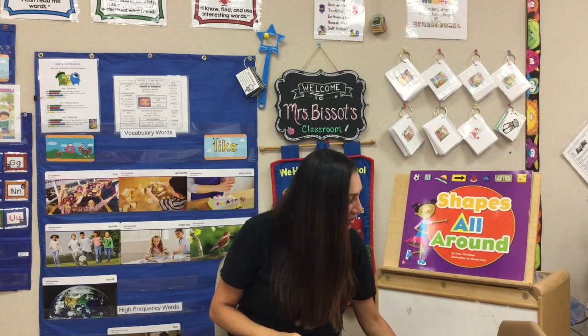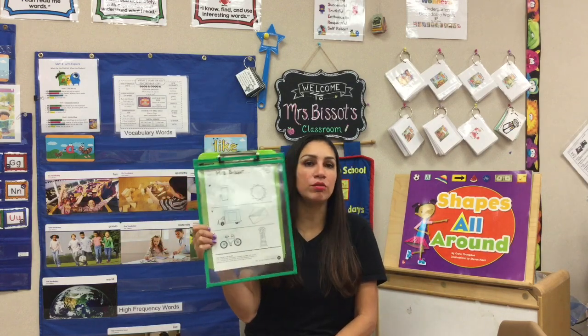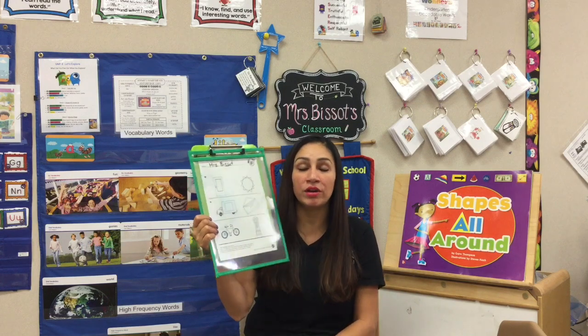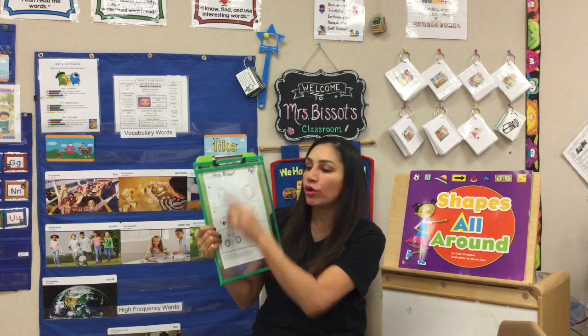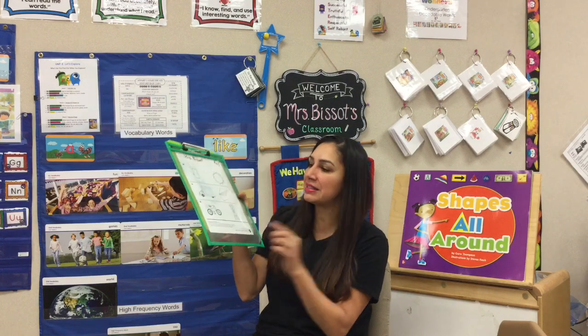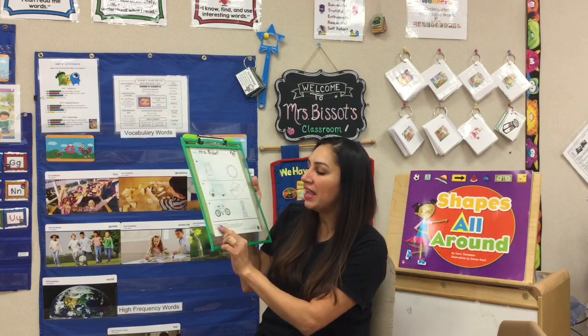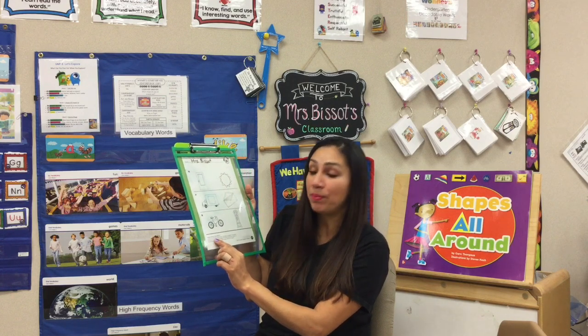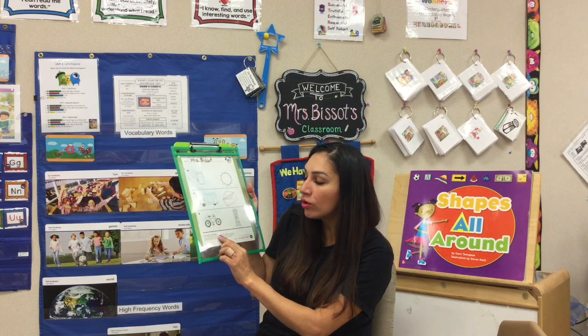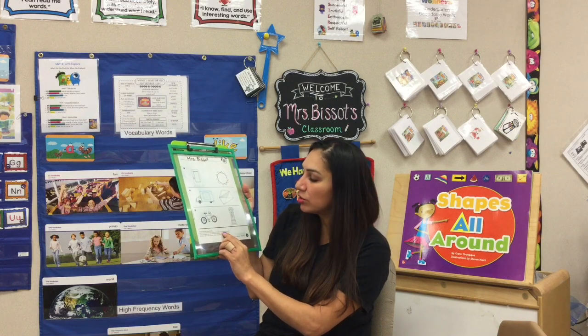Okay, friends, now that you're done writing your name, it is time to listen to the instructions. What do they want us to do with this worksheet? In this worksheet, we're going to do a lot of things, and we are going to be shape detectives. We're going to look for the different shapes in here, but let's listen to exactly what they want. It says, Comprehension Key Details. Look at the pictures. Find circles, rectangles, triangles, and squares.